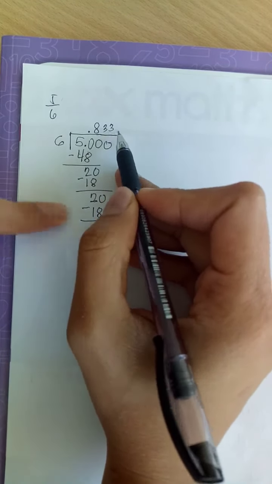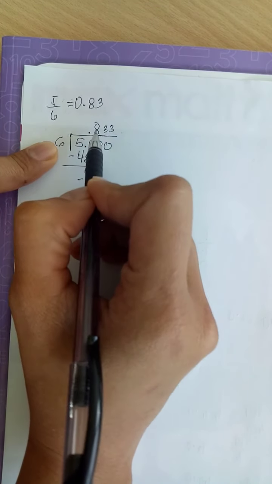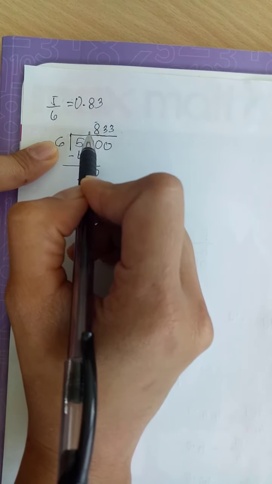0.83. Therefore, 5/6 equals 0.83. Okay, do not put a line here, because the answer is 0.8333. It's not 0.3333, or 0.8888. So you just take the first 2 digits after you round off. Okay, so that's how you convert a fraction to a decimal. So that's how you answer this part of your activity.